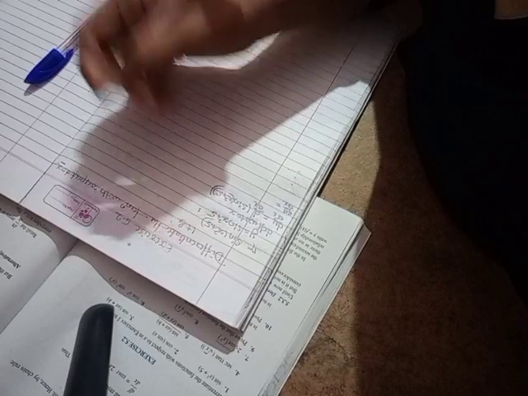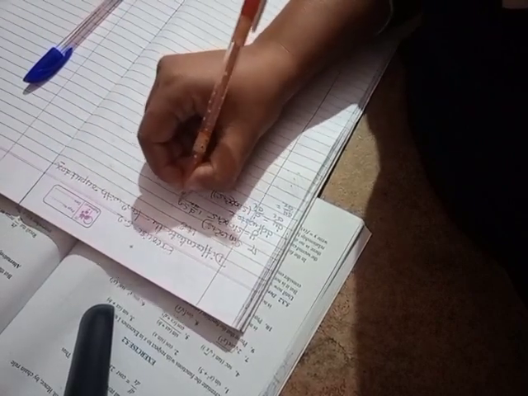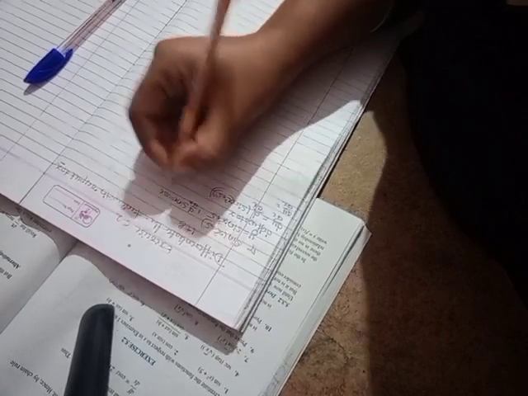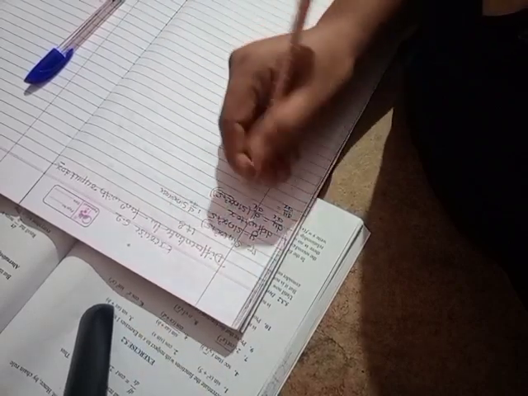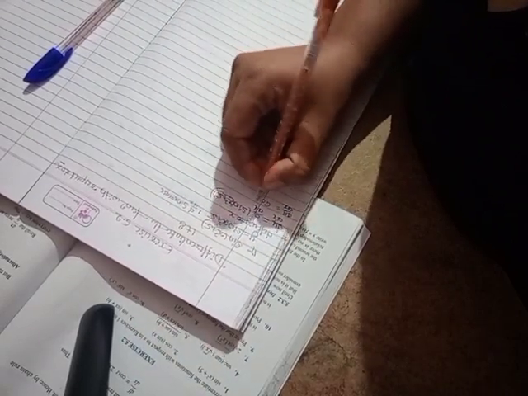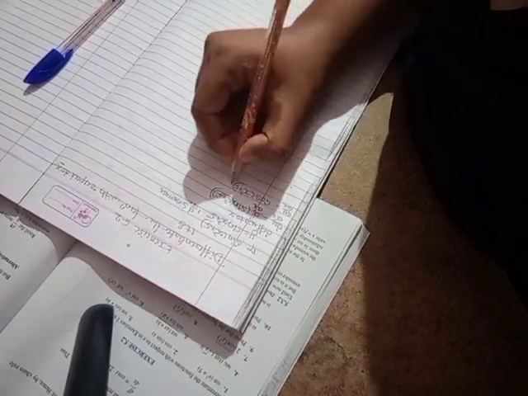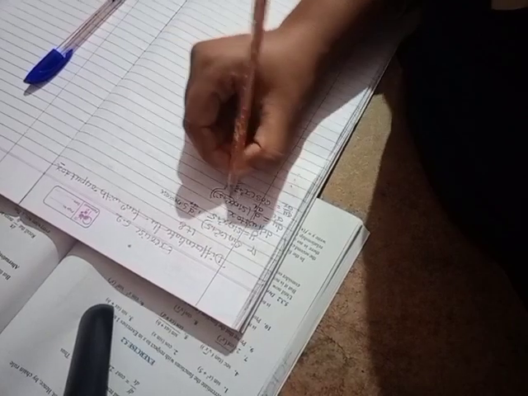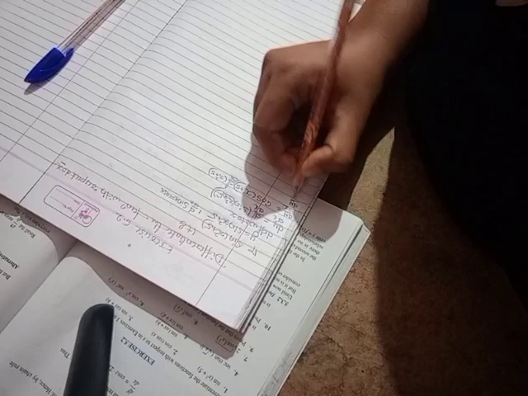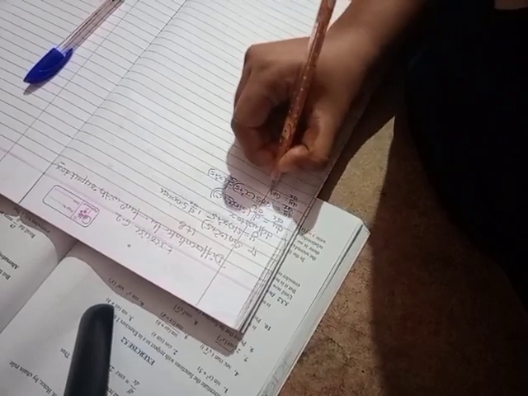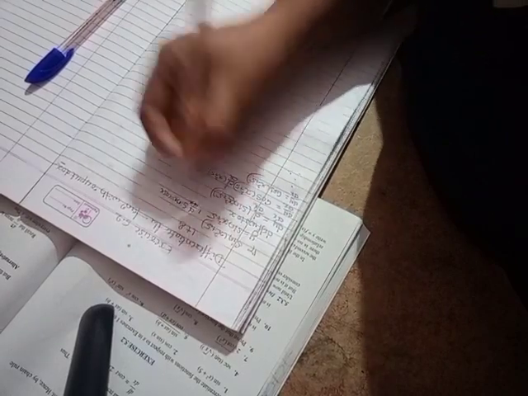Here, the differentiation of sin x is cos x, right? In this term, x is considered as x square plus 5. Sin x derivative is cos of x square plus 5. Again, we need the differentiation of x, which here means x square plus 5. So dy by dx is cos of x square plus 5, times the derivative of x square plus 5.